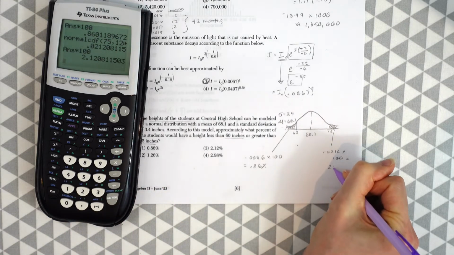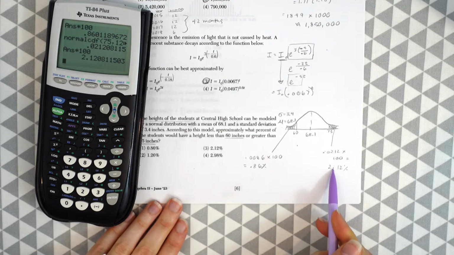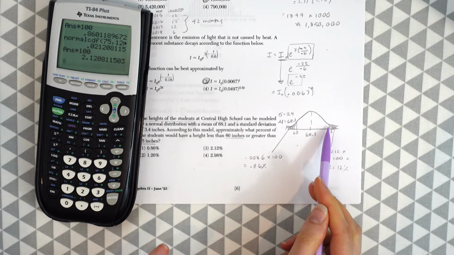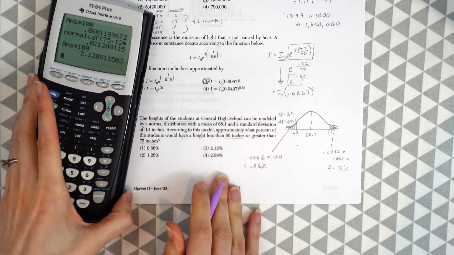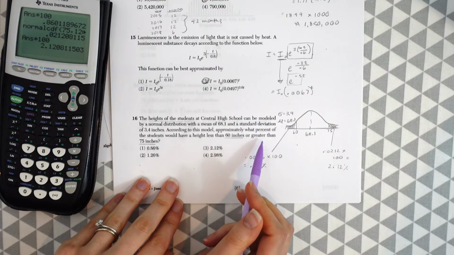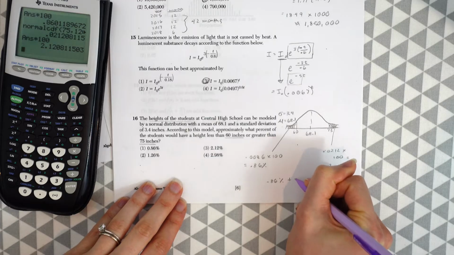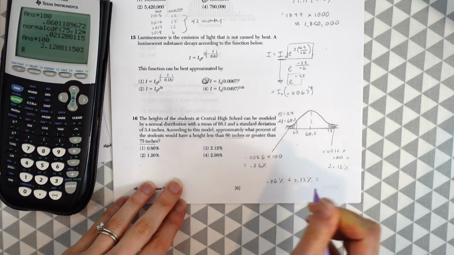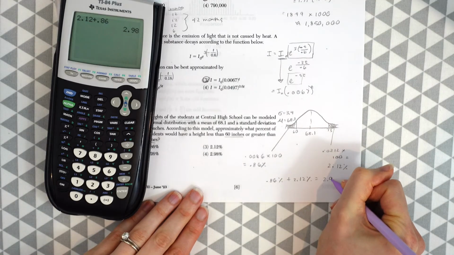So this will give us 2.12%. So this represents 2.12% of students are taller than 75 inches. So now they want to know which have height less than 60 inches or greater. So we're just going to add these two together. So we get 0.86% plus 2.12%. And we end up getting 2.98%.